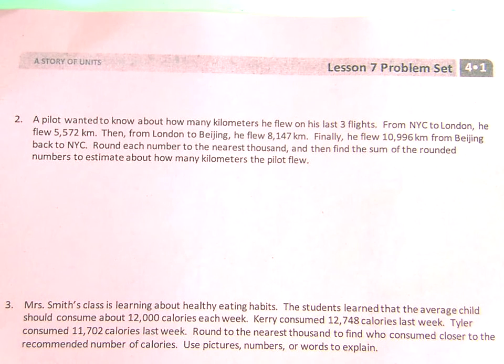If you want to read along on your sheet, a pilot wanted to know about how many kilometers he flew on his last 3 flights. From New York City to London, he flew 5,572 kilometers. Then from London to Beijing, he flew 8,147 kilometers. Finally, he flew 10,996 kilometers from Beijing back to New York City. Round each number to the nearest thousand, and then find the sum of the rounded numbers to estimate about how many kilometers the pilot flew.